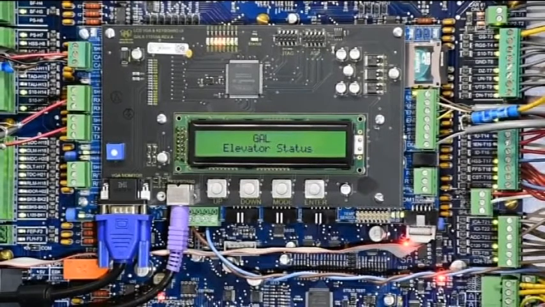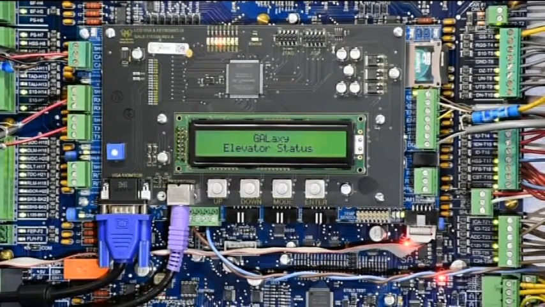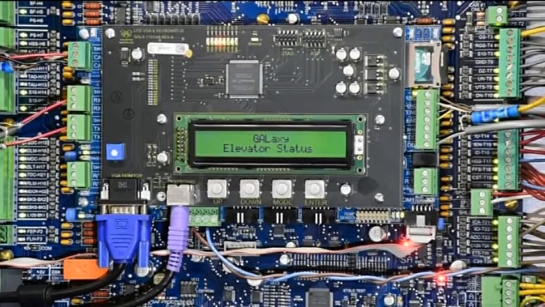Galaxy 4 training video number 10. This video describes the function of the LCD user interface. There is no other device required to adjust or troubleshoot the controller.